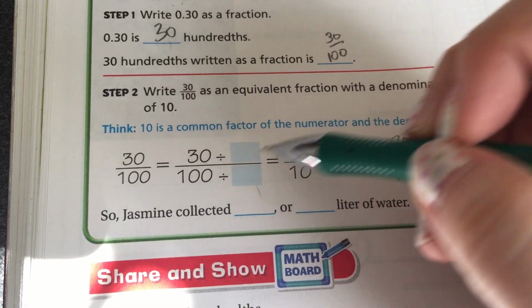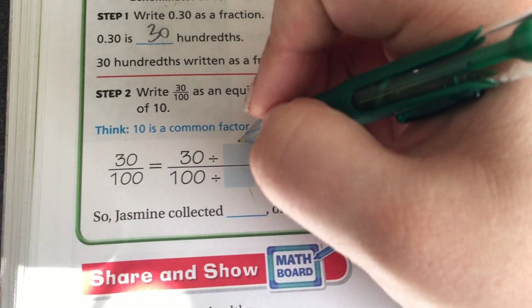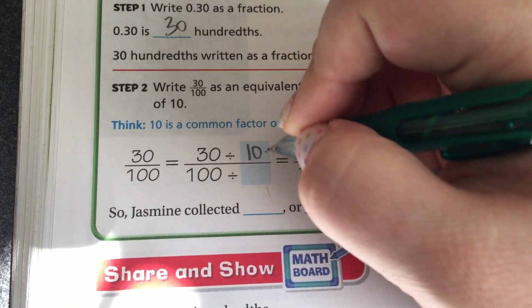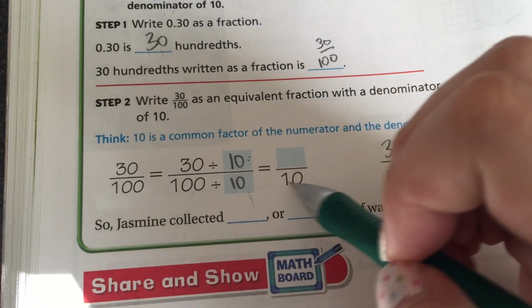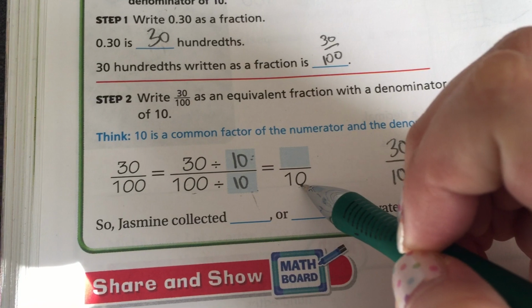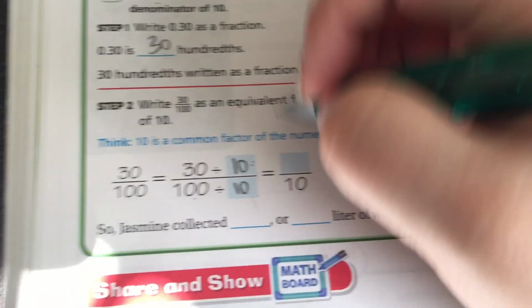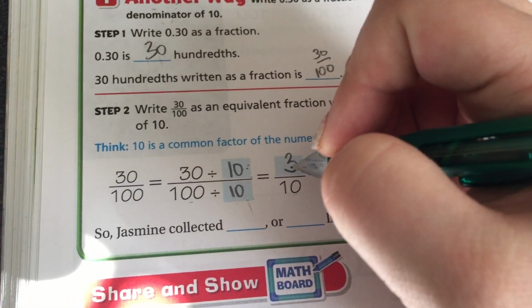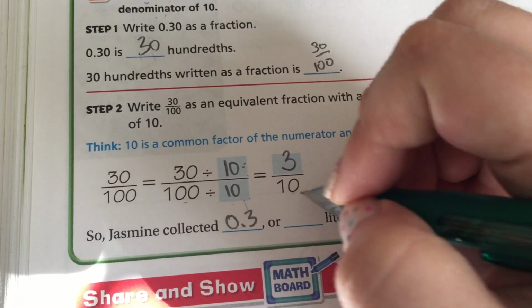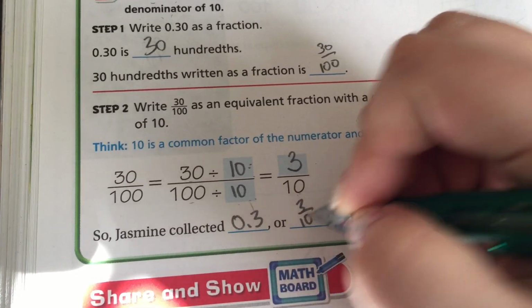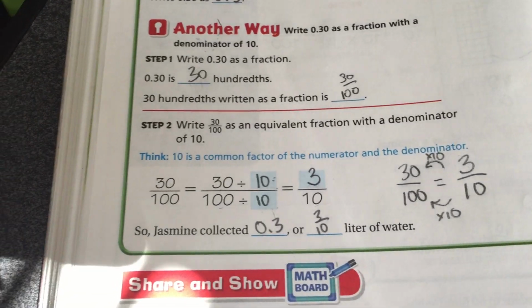So this one they have you divide. So 30 divided by 10. But whatever I did to the top, I have to do to the bottom. So divide by 10 on here as well. So 100 divided by 10 is 10. And then 30 divided by 10 is 3. So Jasmine collected 3/10 liter of water.